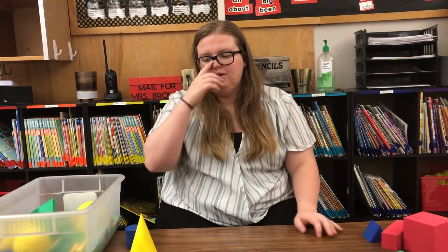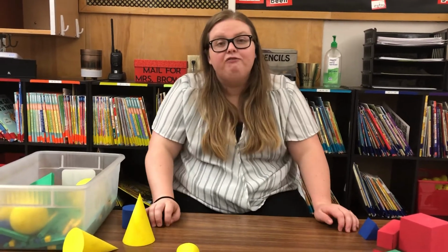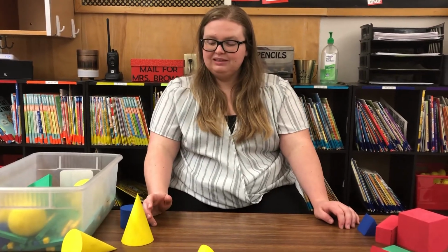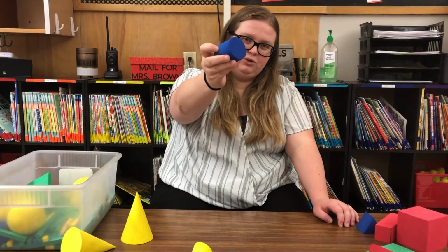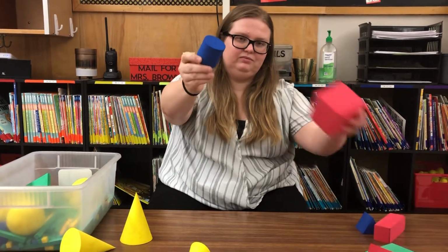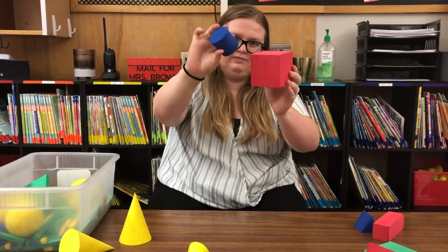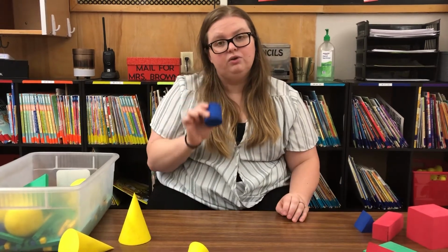Now, what about a corner, a vertex, some vertices? Do we have any of those? Check it out. Is there a corner on this? Does anything on this look like this? No. So the cylinders do not have corners.